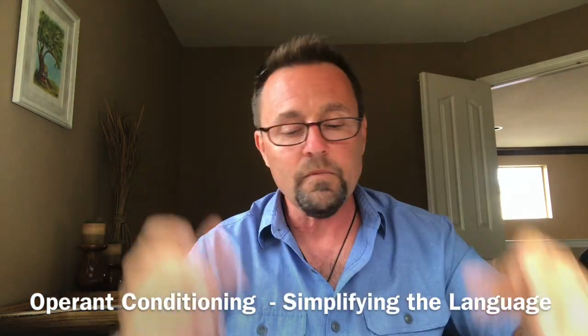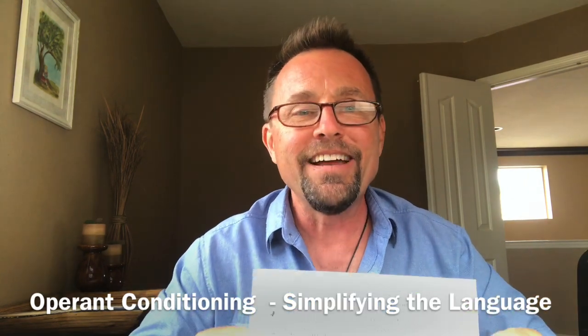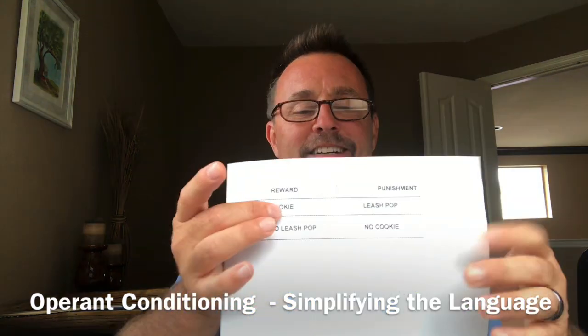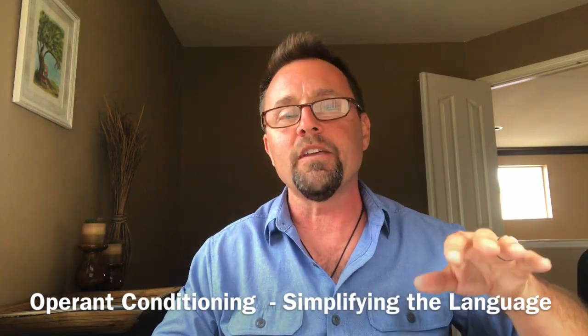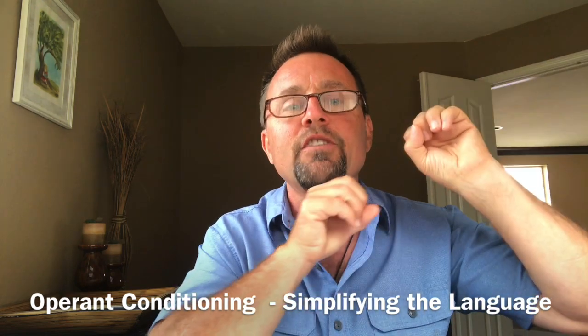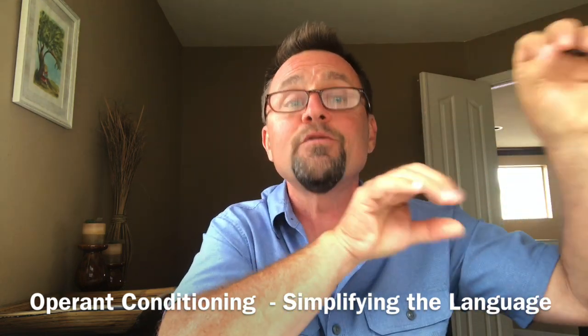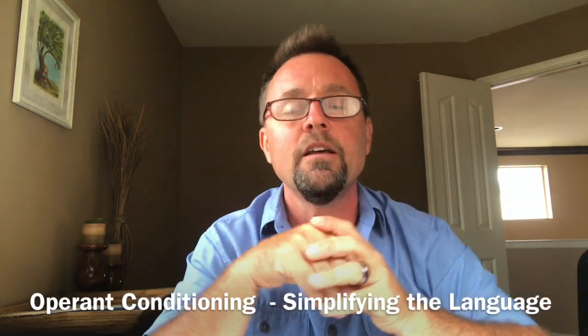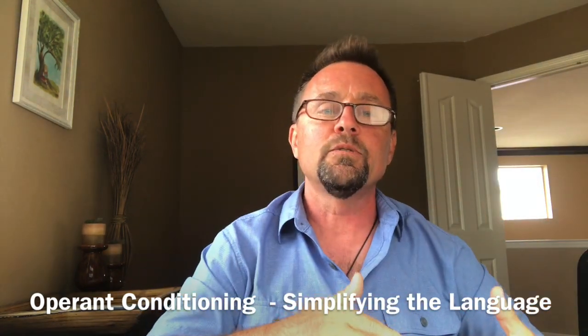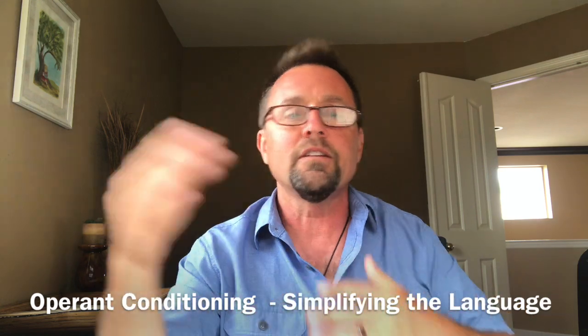So that's the simplest way I think you can think of it: the cookie, no cookie, leash pressure, no leash pressure, or whatever. Those might be replaced with something else, but it's something the dog is trying to achieve. They're trying to go for it. That's your positive reinforcement, or the dog is trying to get something. The negative reinforcement is the removal or the avoidance of something that the dog doesn't want to get.